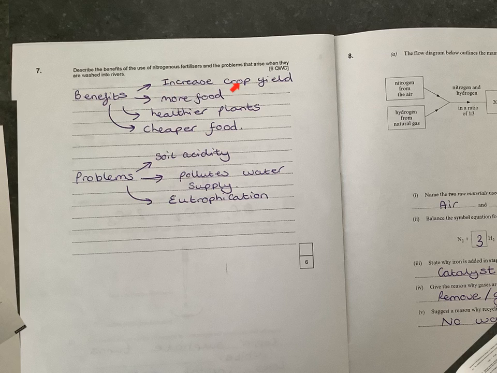So benefits: increased crop yield means we make more food, the plants are healthier, and 9 times out of 10 we end up with cheaper food. Problems: so that makes the soil acidic, pollutes water supply, and then eutrophication. Obviously this is a 6-mark question, so I'd be expecting you on the day to expand it into longer answers.